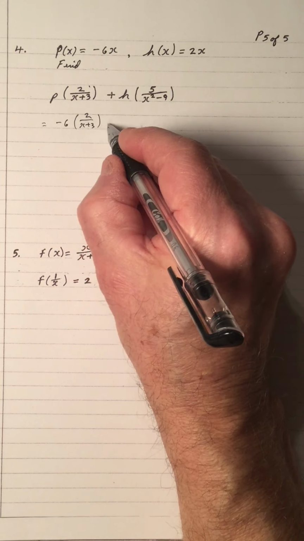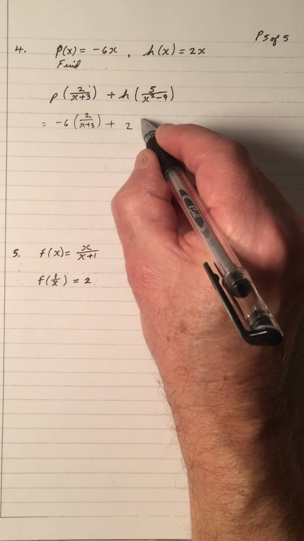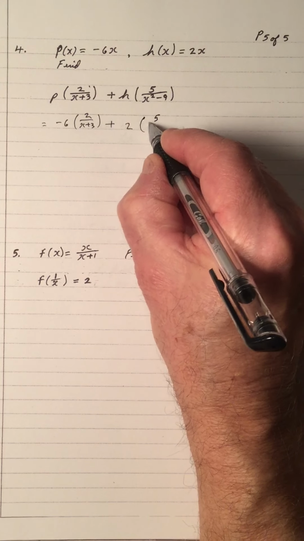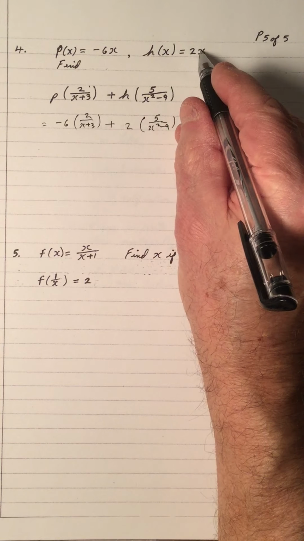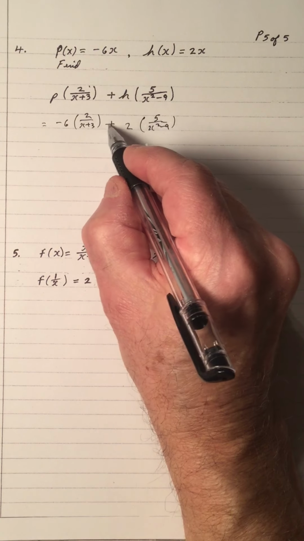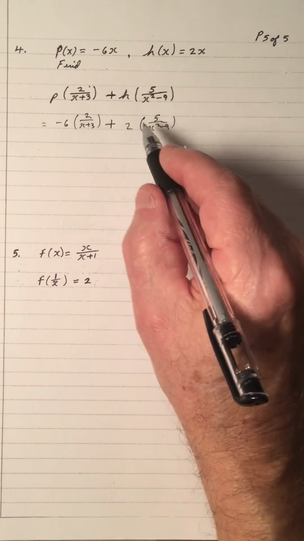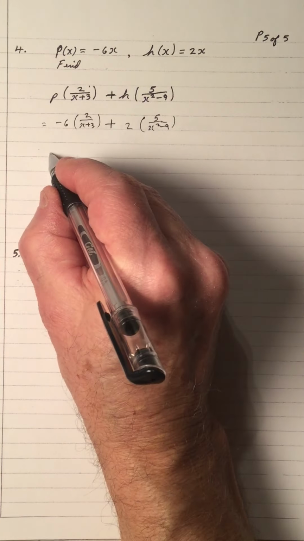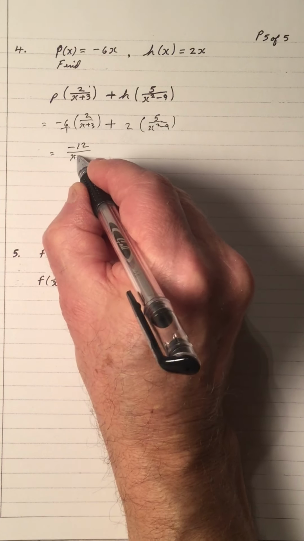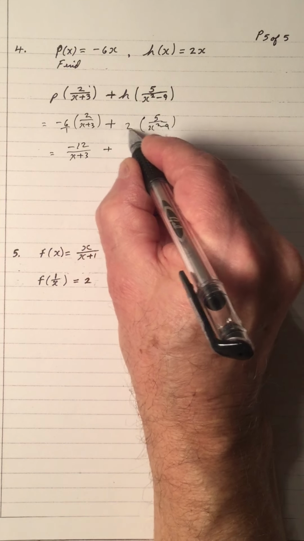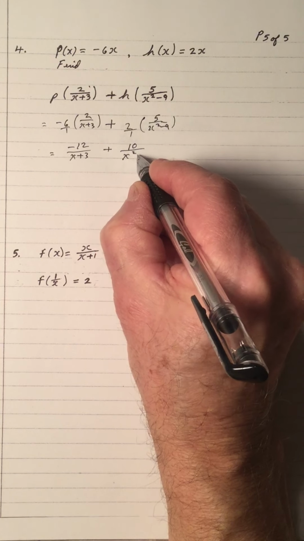So it's negative 6 times that. Add on h. So I have to put 5 over x squared minus 9 in the place of x right there. So that's the p of x. Plus, there's the plus sign. So I fill this in the p, fill this in the h. Now I simplify. We're multiplying by 6, so that's a negative 12 over x plus 3. Add on. Multiplying by 2, 2 times 5 is 10 over x squared minus 9.